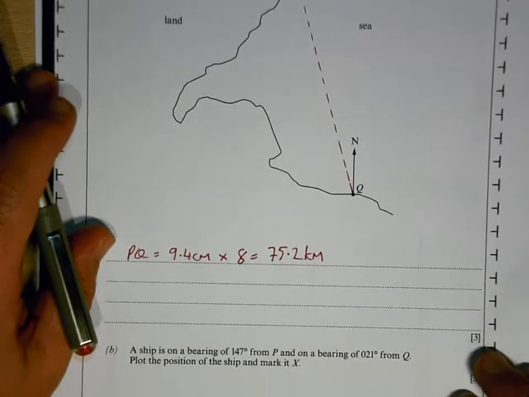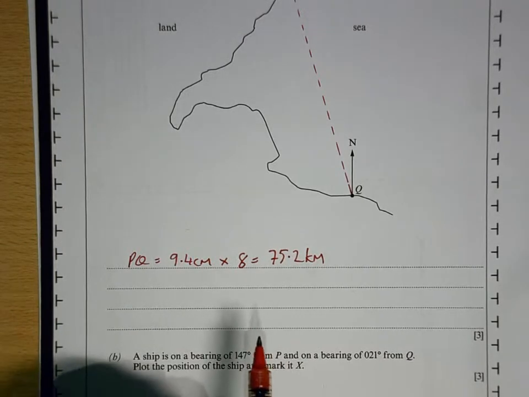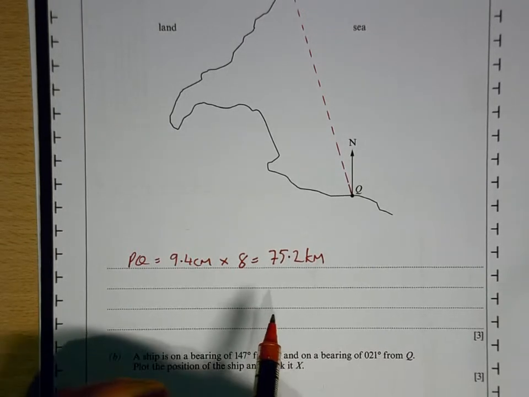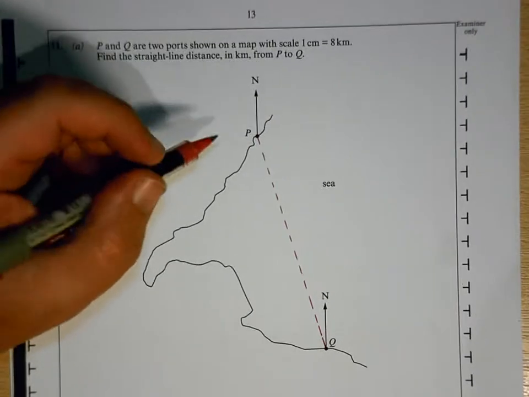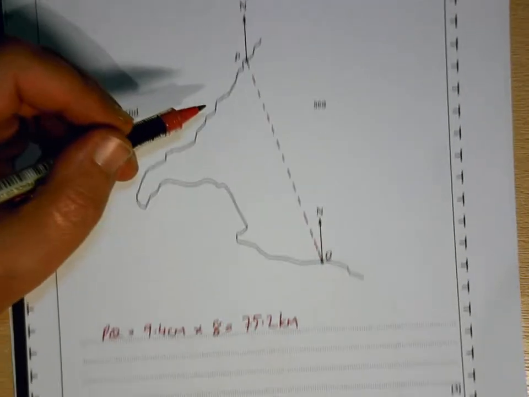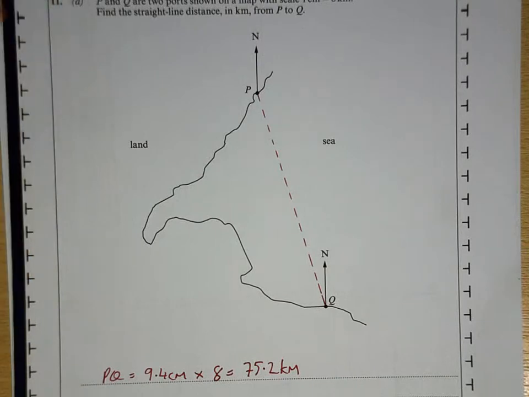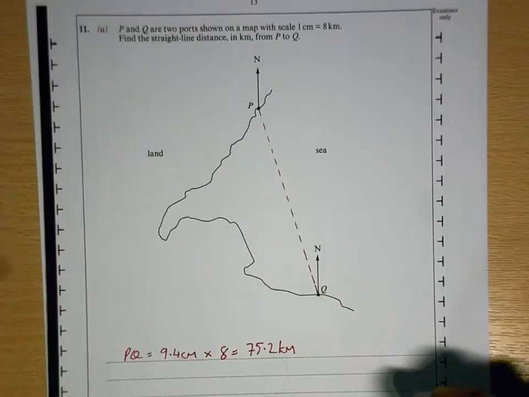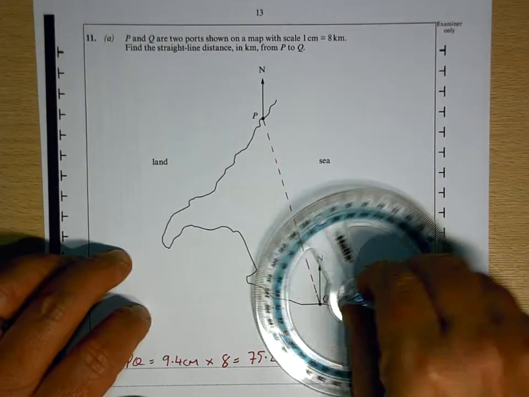Right, second part. The ship is on a bearing of 147 degrees from P. So let's deal with that one first of all. From P means that you're standing there with your protractor and measuring 147 degrees. So I'll just zoom out a little bit here so that it's easier to see.